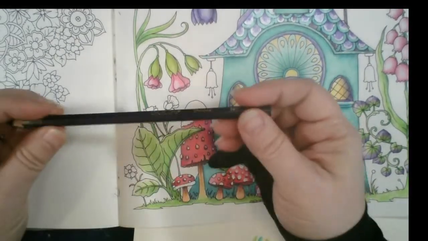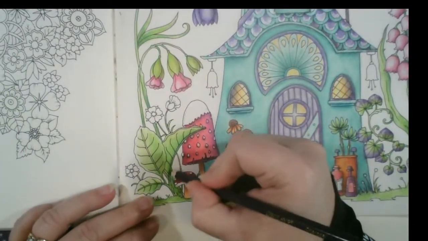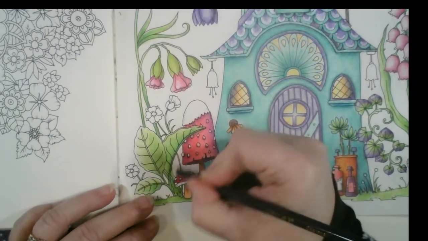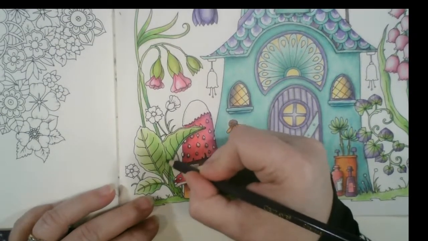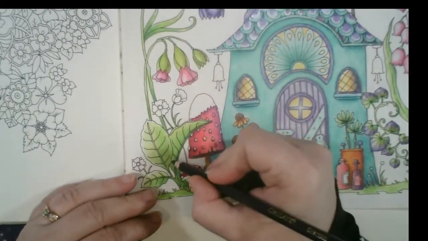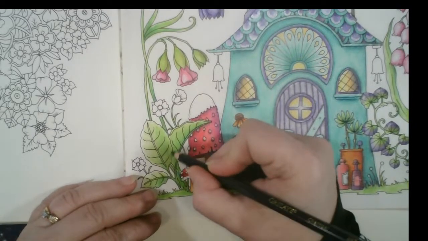I mean, they really should call this shadow. And came back with this and put the shadow here. So I might go ahead and just put some more shadow in there.